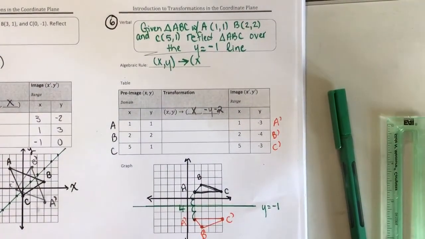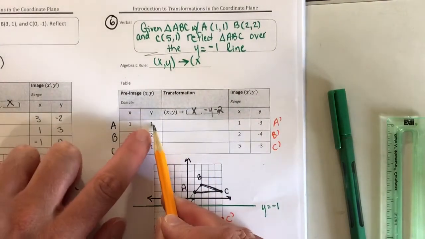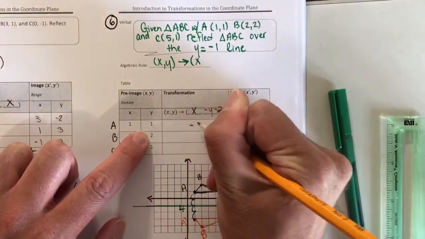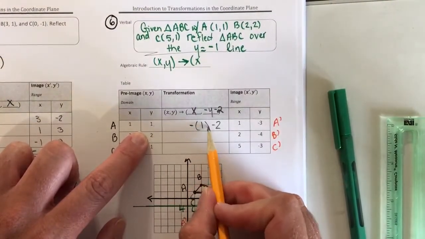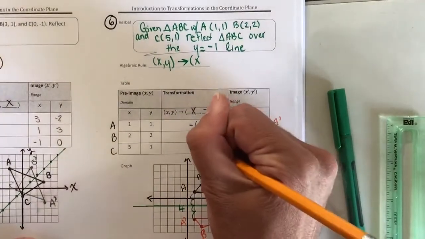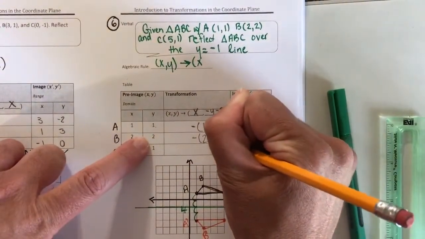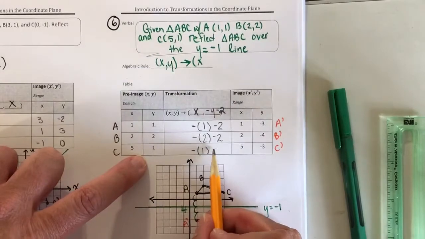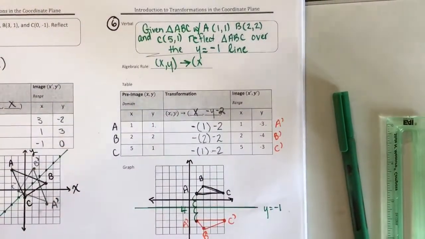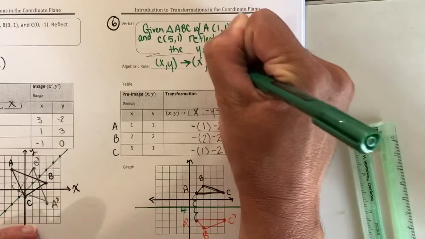So again, there's going to be an activity that you're going to be completing at the end of this, and you're going to be coming up with your algebraic rules, and sometimes you just have to play around with them and try. So I'm going to apply it now and see if it worked. So I'm going to take my y, and I'm going to plug it in. So opposite, and then -1. So -1 minus 2 is -3. Okay. -2 minus 2 is -4. -1 minus 2 is -3. So we've come up with a rule now to describe our y's. So our rule is (x, -y minus 2).